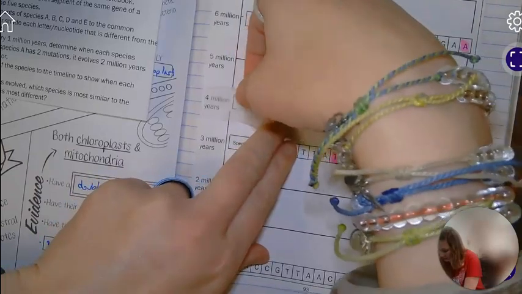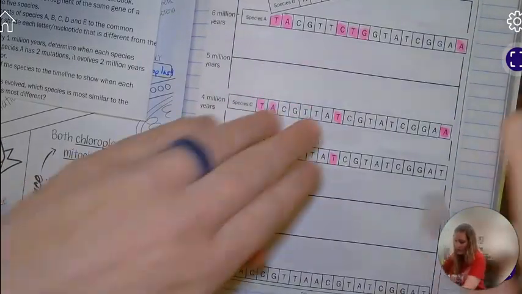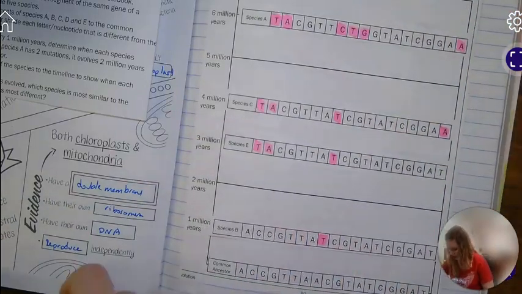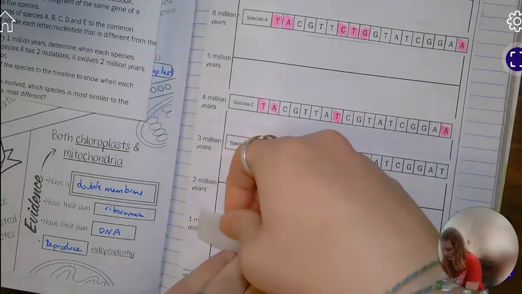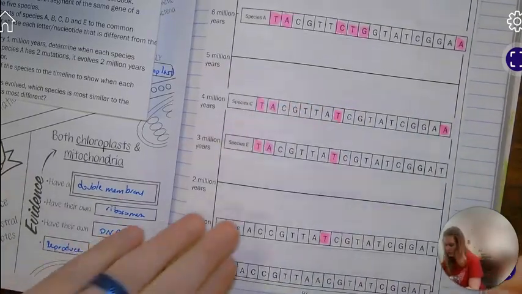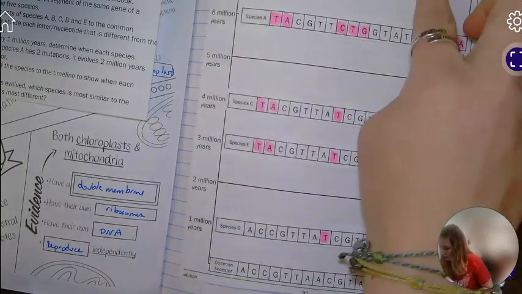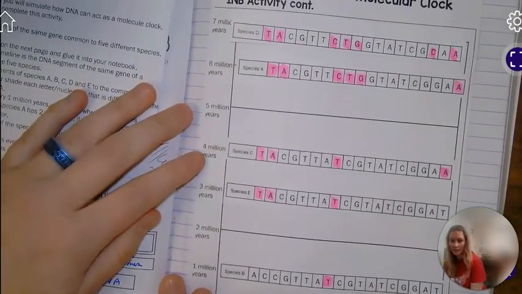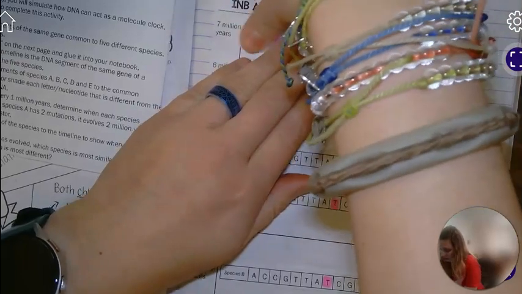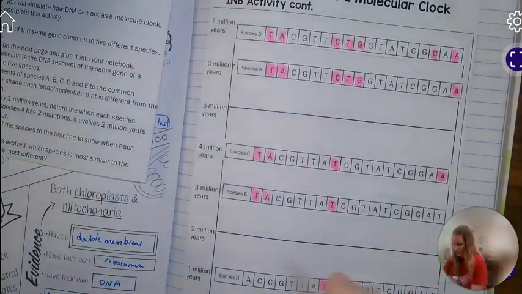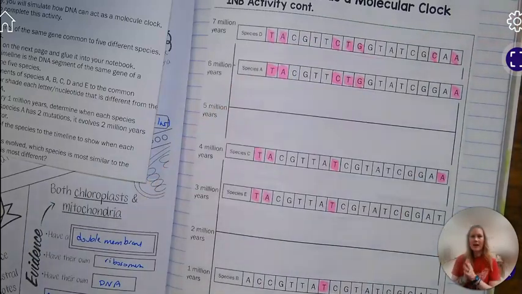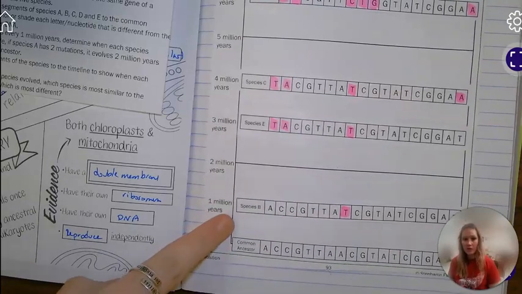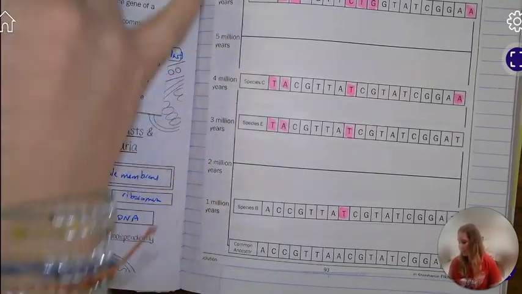So 4 mutations means 4 million years ago. All right, we only have one mutation here. There we go. And then 1, 2, 3, 4, 5, 6, 7 mutations for species D, so that's going to go up here. There we go. Now I have my molecular clock.